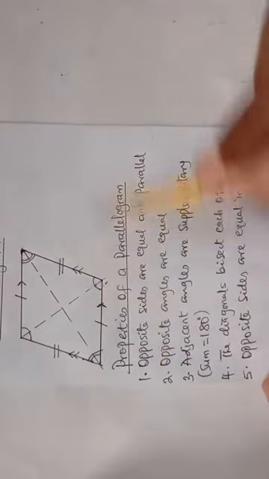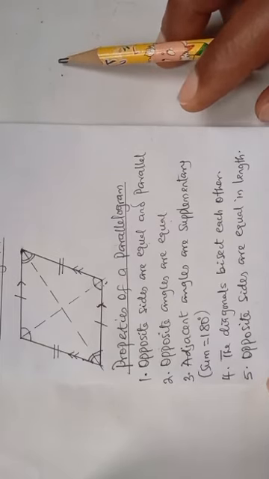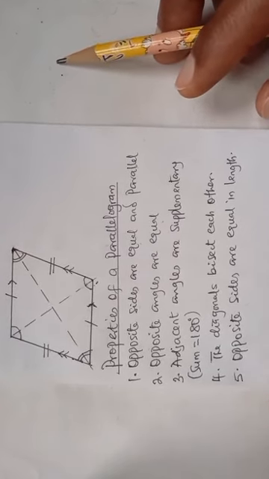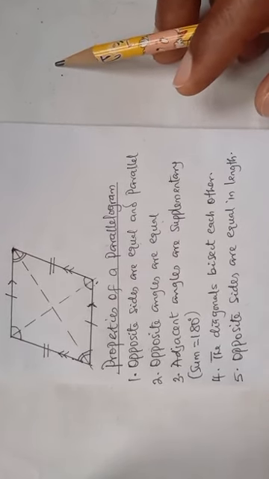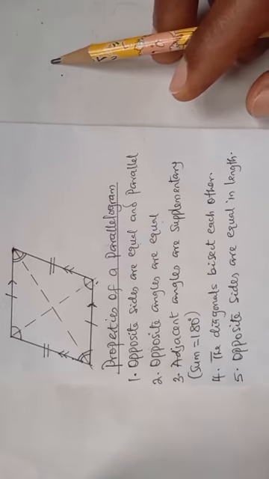Here and here are likewise equal in length. So that is just the properties of a square and a parallelogram as quadrilaterals. All right, so kindly go through the video, play it over until you are able to memorize all of them.